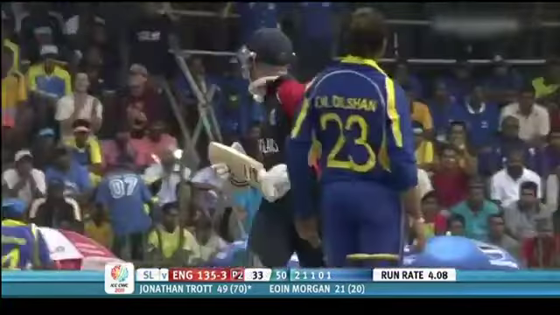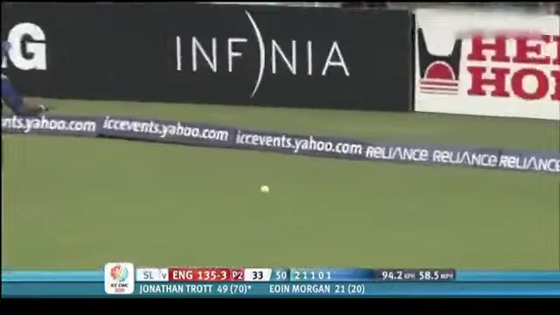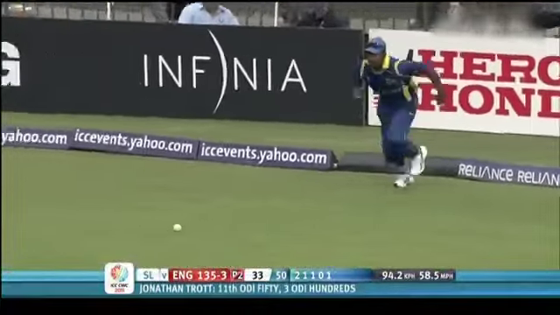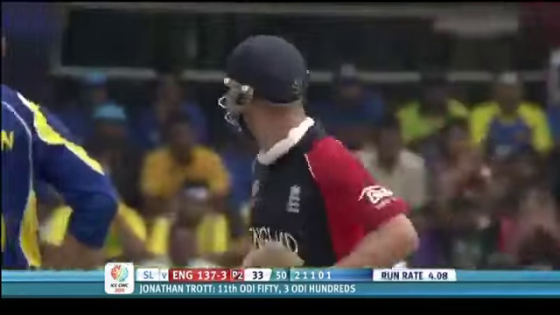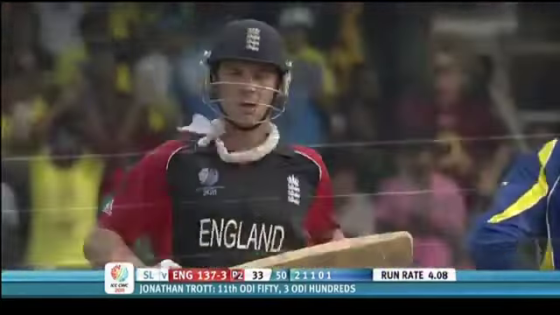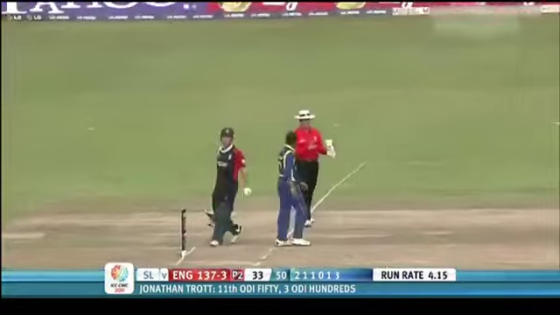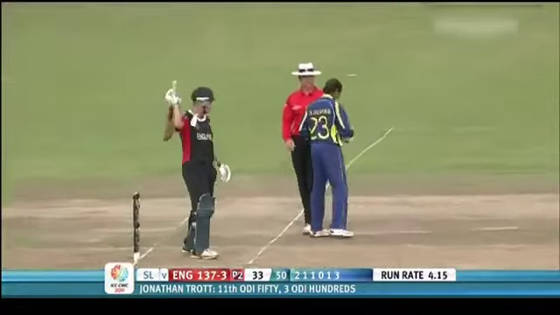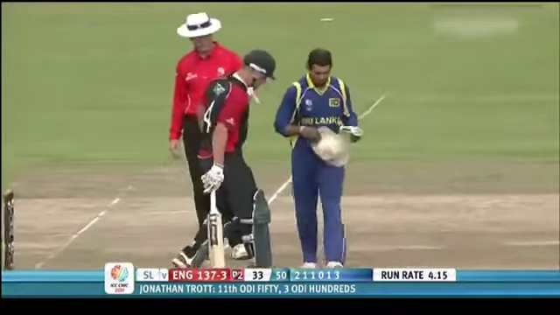Reverse sweep for half century for Jonathan Trott. It will not go all the way. Herath the fielder. But that's 3 runs for Trott, and that's his 5th 50 in 7 innings in this Cricket World Cup. What a player he's been for England. It's 137 for 3.